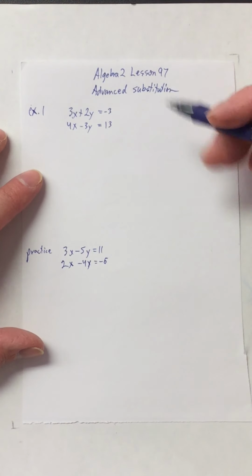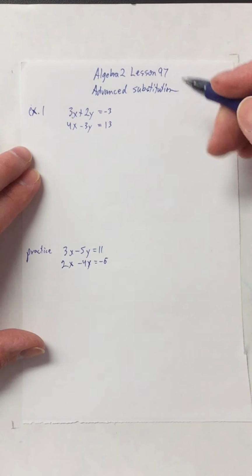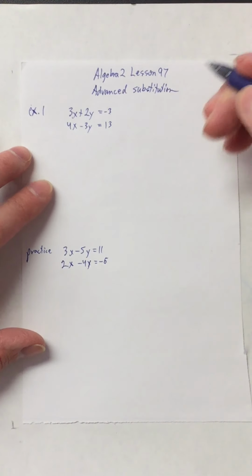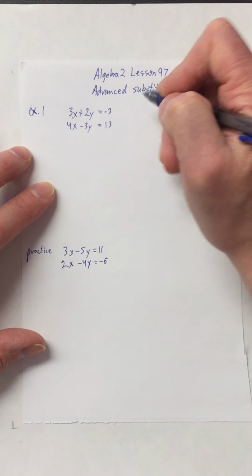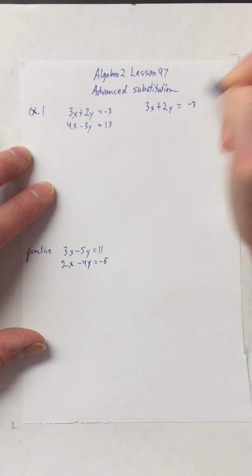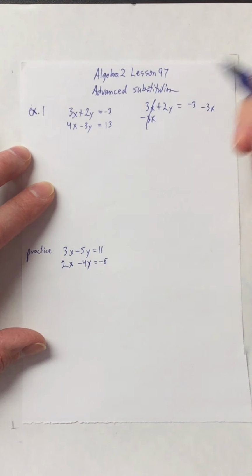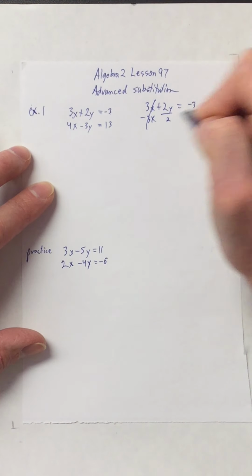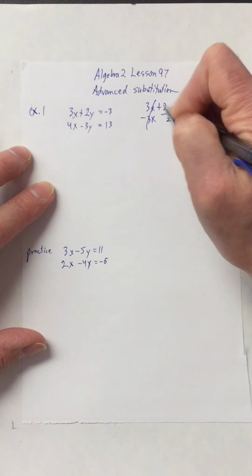So we're going to go through the first example here, and we'll take the first equation and rearrange it to equal y. So if we take 3x plus 2y equals negative 3, we're going to move the x term over, and then we'll divide both sides by 2.